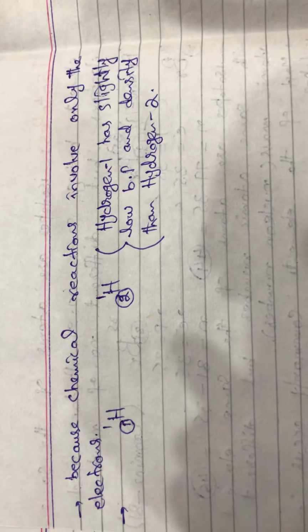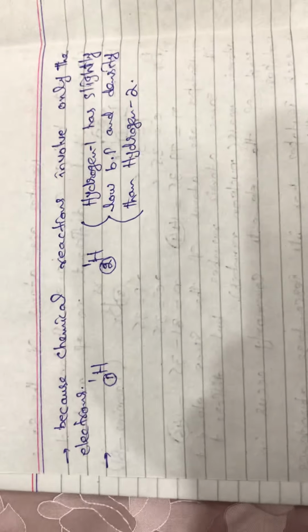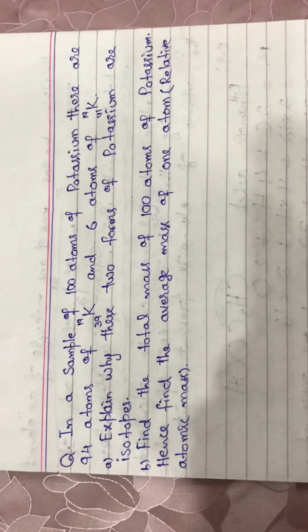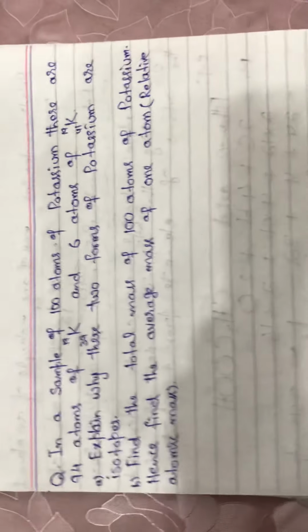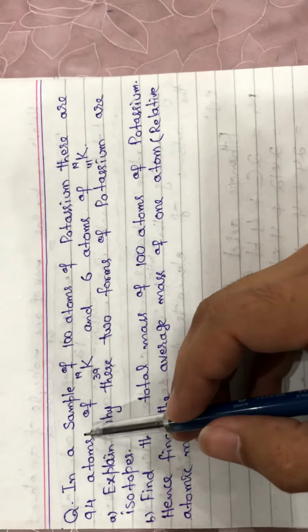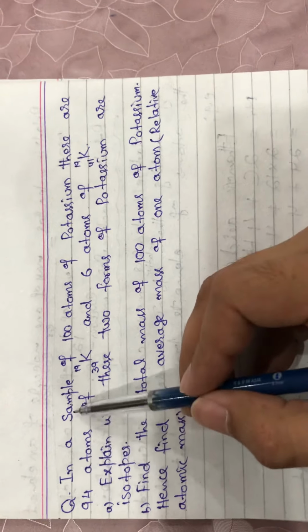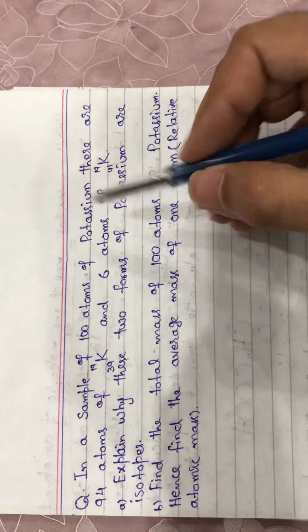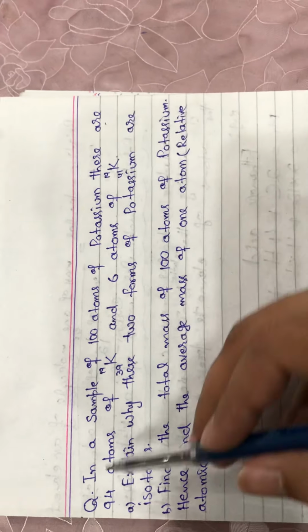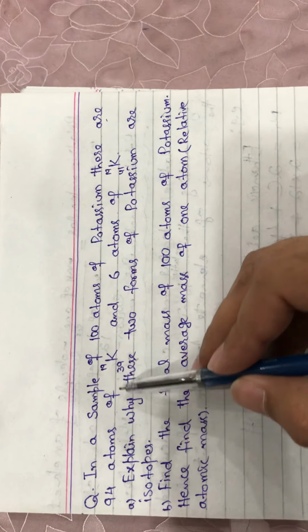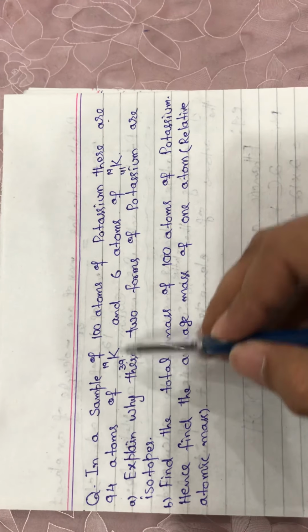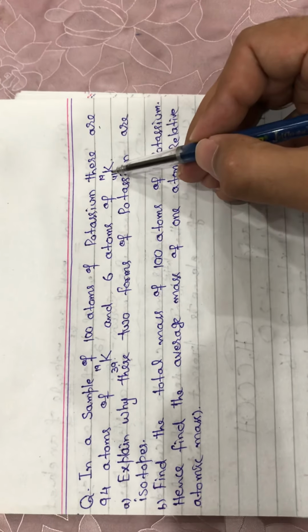Now we will discuss a question that comes in the exam, and that question is related to isotopes. The question is: in a sample of 100 atoms of potassium, there are 94 atoms of potassium 39 and 6 atoms of potassium 41.